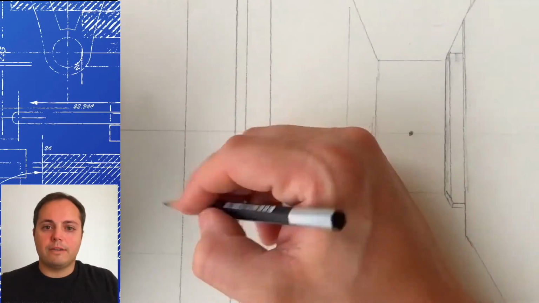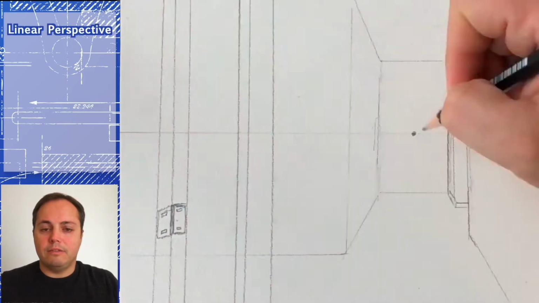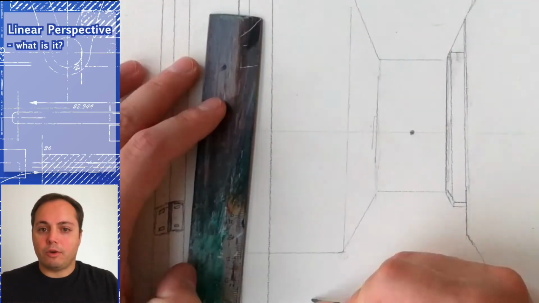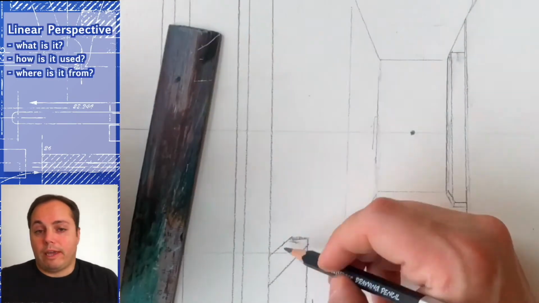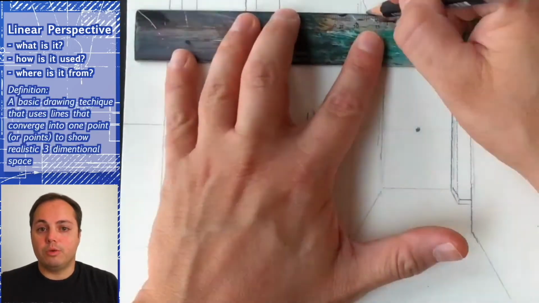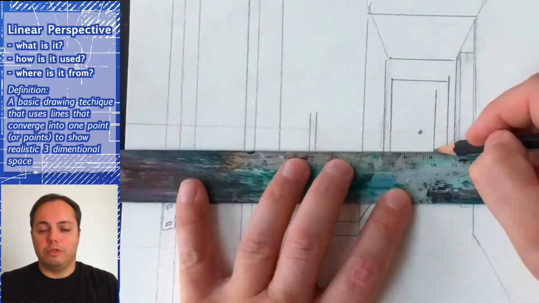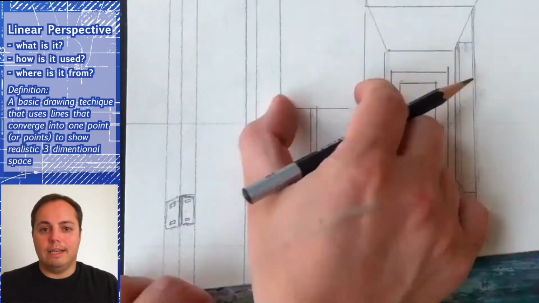Hey guys, welcome back to another sketching tutorial. Today we're going to be looking at linear perspective, what it is, some techniques on how to use it, and where it came from. This is a basic drawing technique that can help you visualize three-dimensional space on a two-dimensional surface using very simple line and shape.